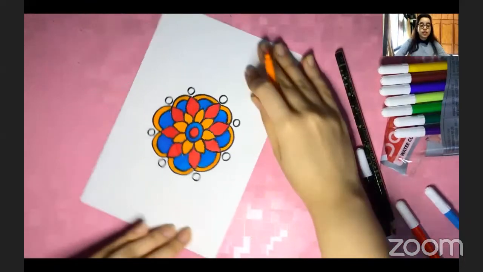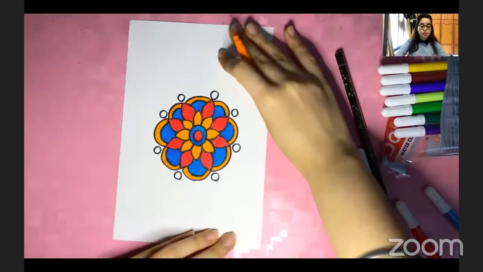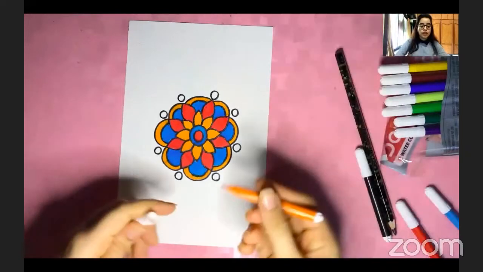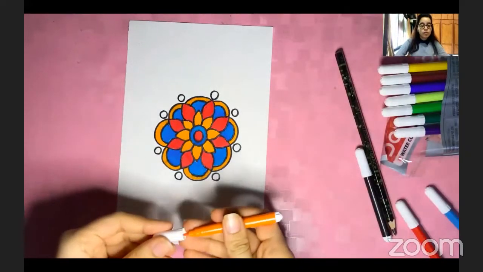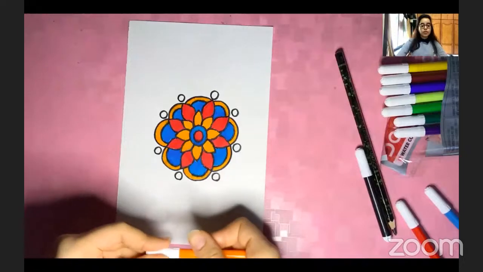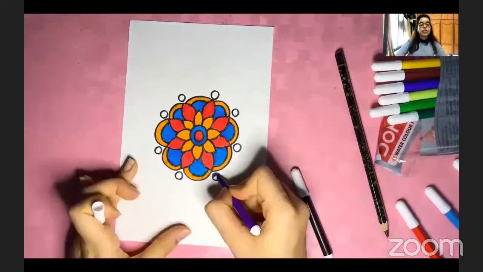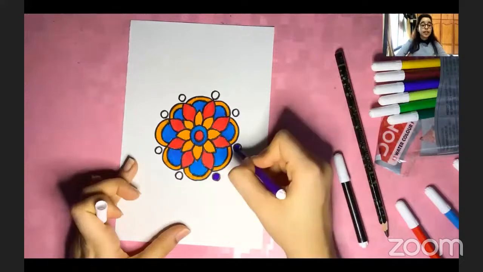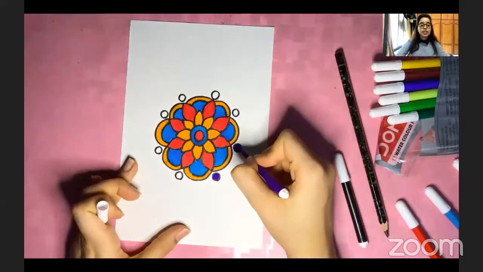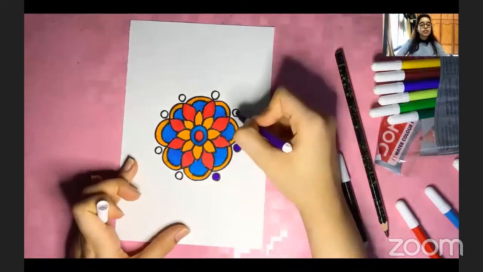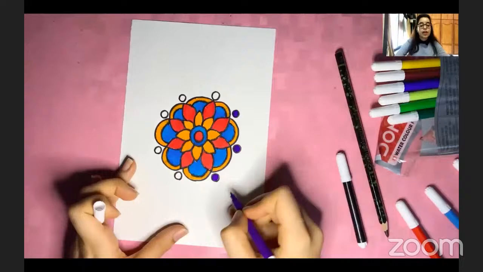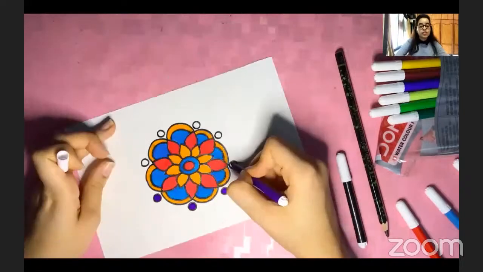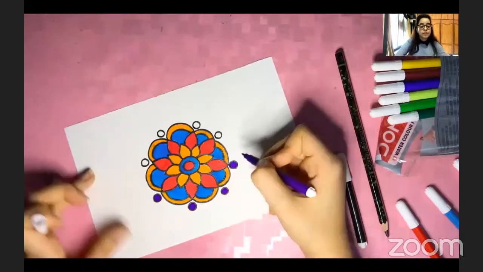Okay, there you go. We're almost there, almost onto the tiny circles now. Let's make use of a purple color now. If you don't have a purple or violet color, you can make use of a green color maybe. That looks nice too. So make use of a green color paint or a sketch pen or whatever you have for coloring, and you can just color these tiny circles around.